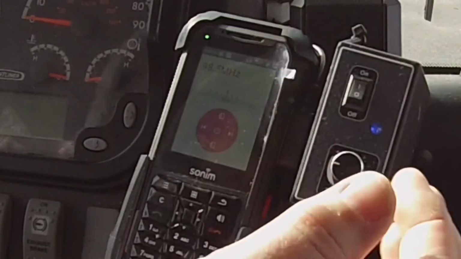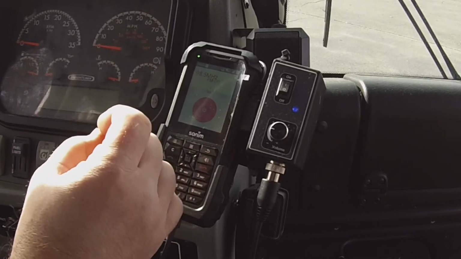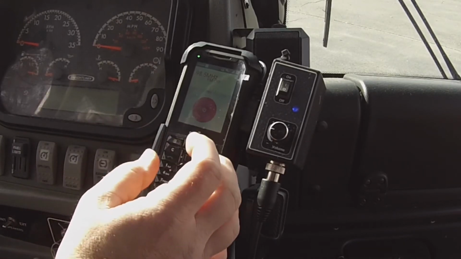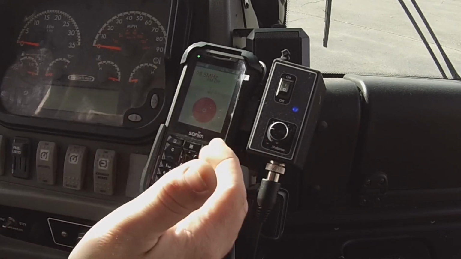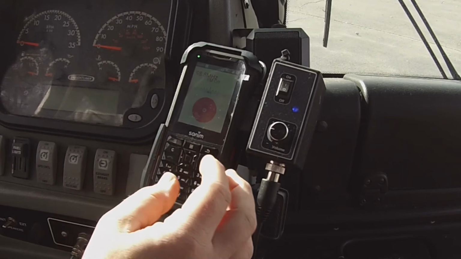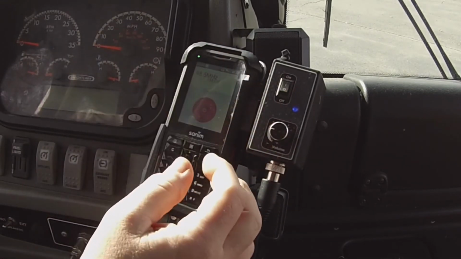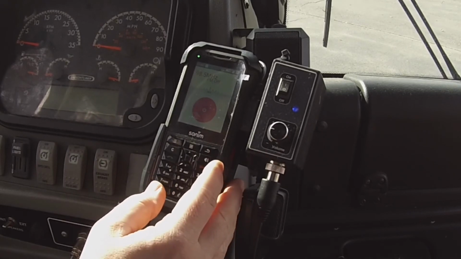That's just a quick tutorial on how to fix your home screen shortcuts, as well as how to use the FM radio to turn it on and turn it off, change the frequencies, and to adjust the volume, through the internal speaker or the external speaker, depending on what you might need to be checking.